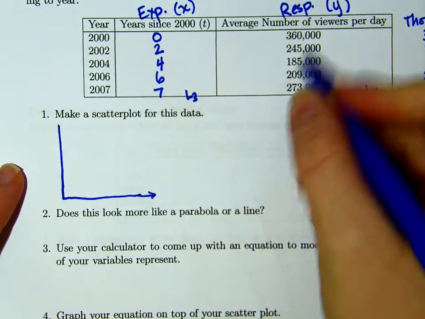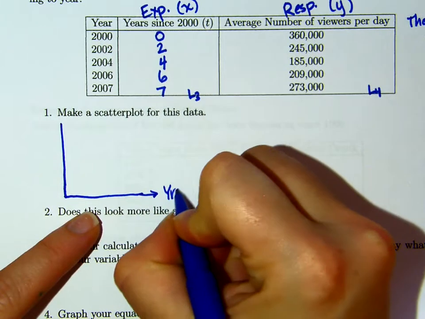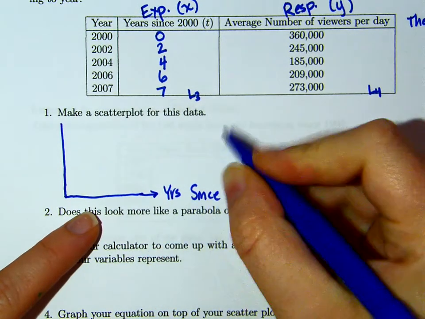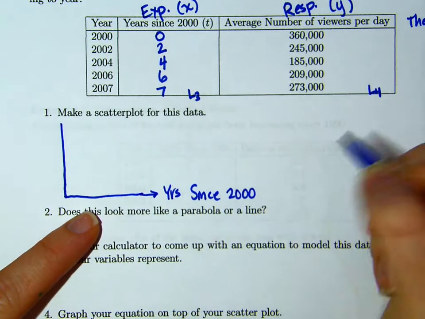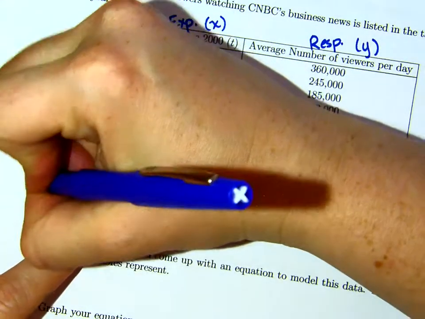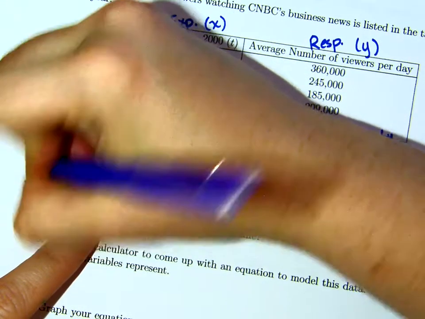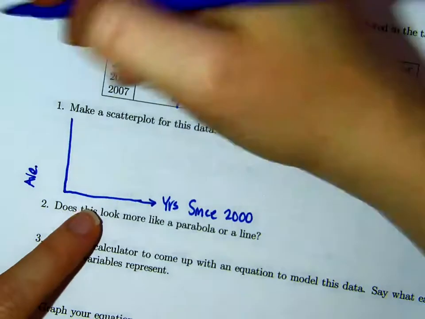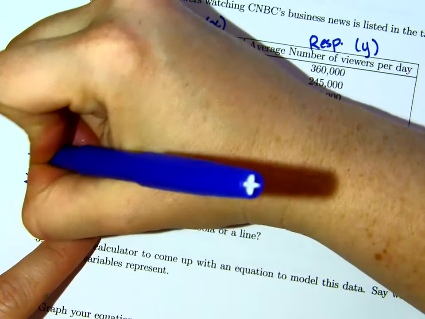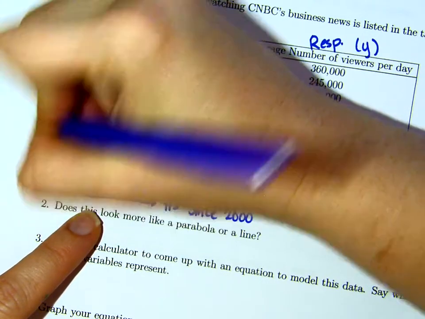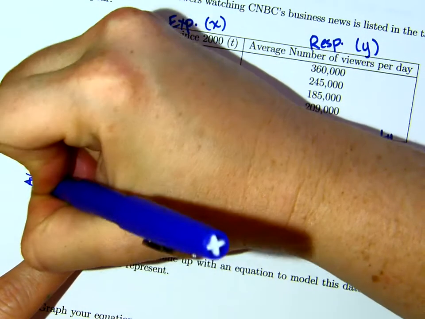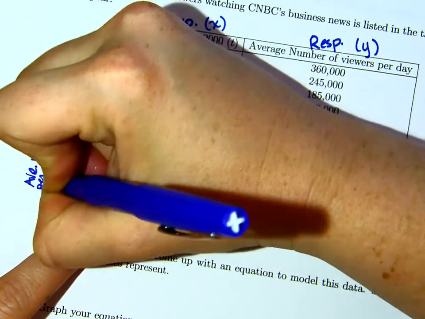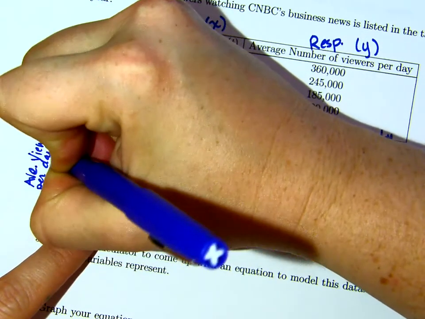Okay. Explanatory variable: years since 2000. Average viewers per day, in thousands.